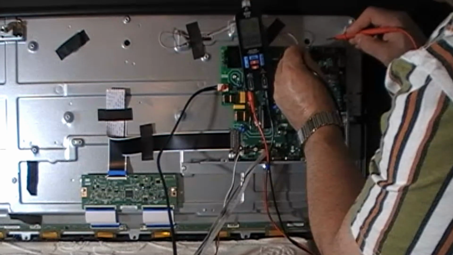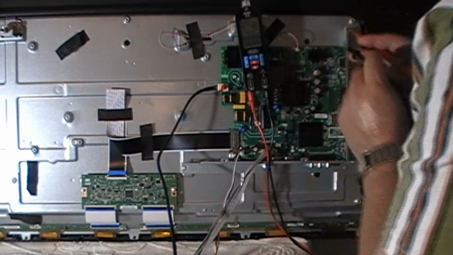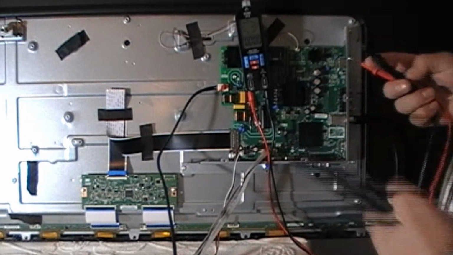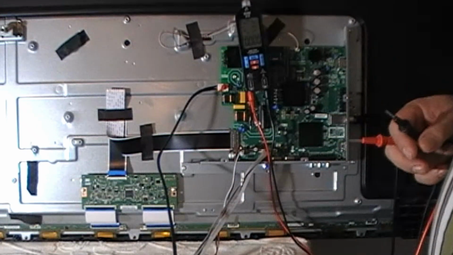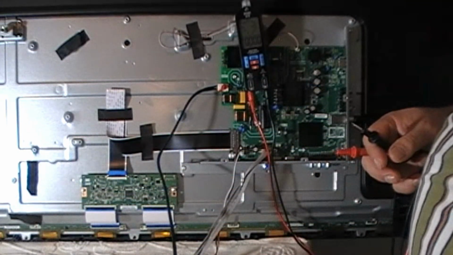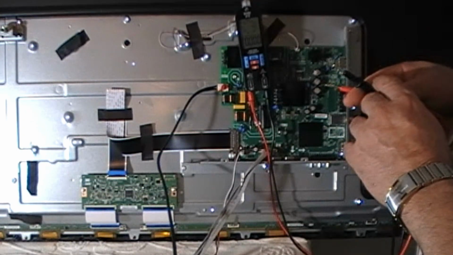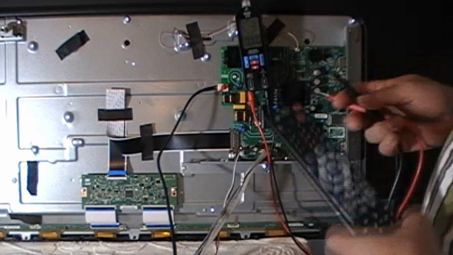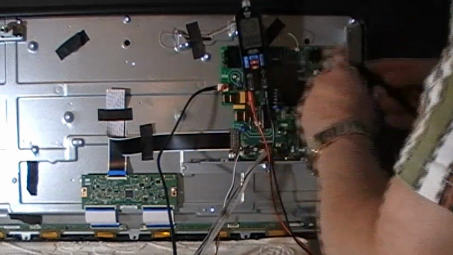We're testing DC voltage. I better turn on the TV. Okay, our TV is on, the LED lights are on.